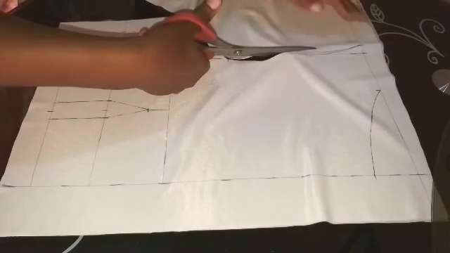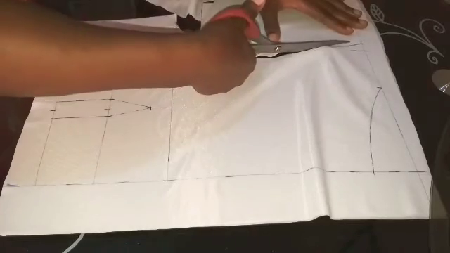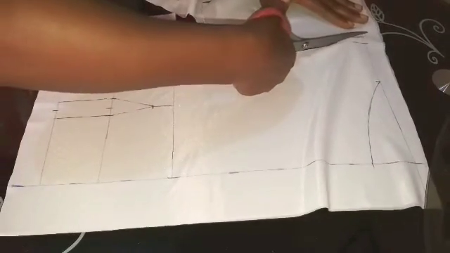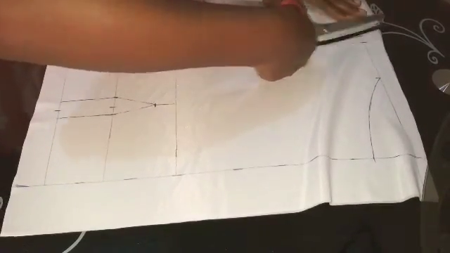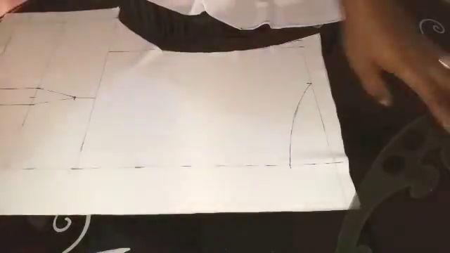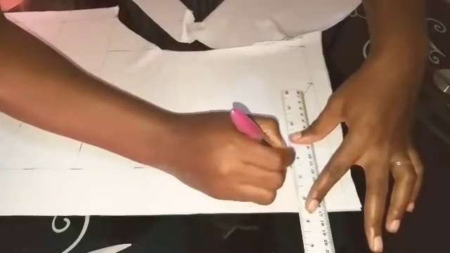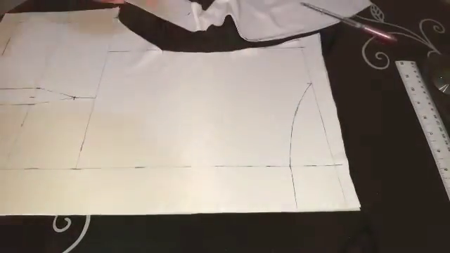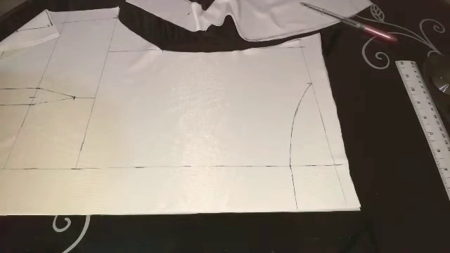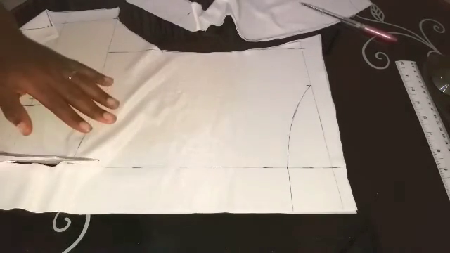Thank you so much for being patient, because I know the video is long, and for watching this video. I am going to also post another video, so please watch the part 2 of this video to see how I will cut out these bodies and how I will join it to the skirt part that I am making, and then how I'll make the full dress.